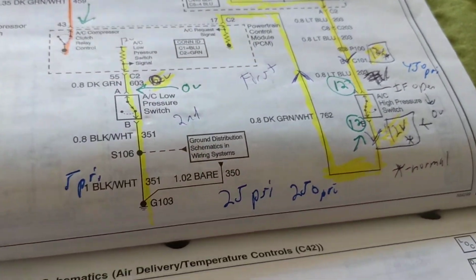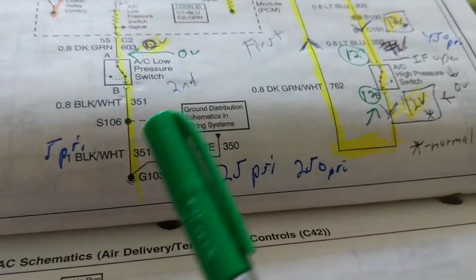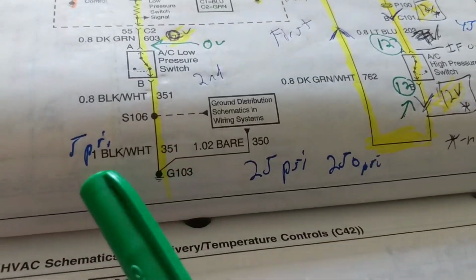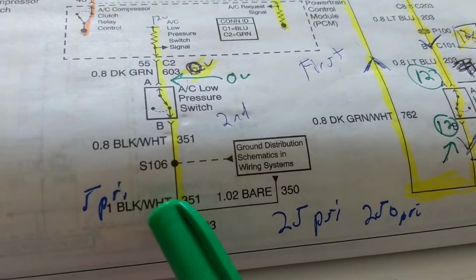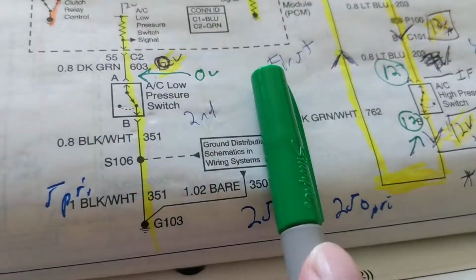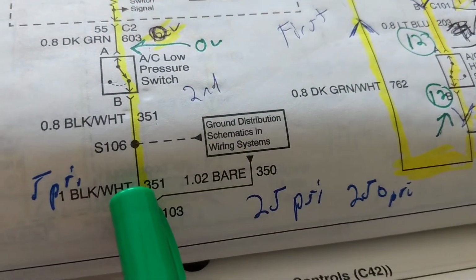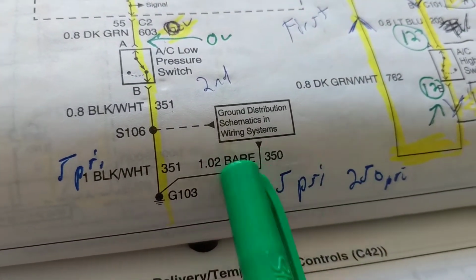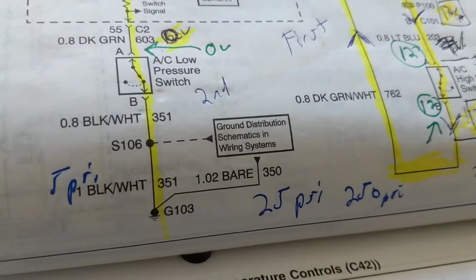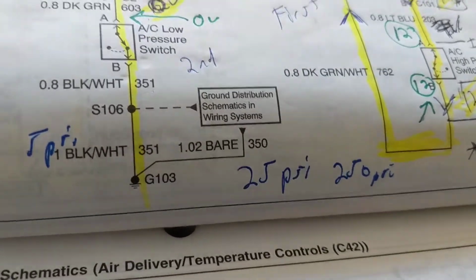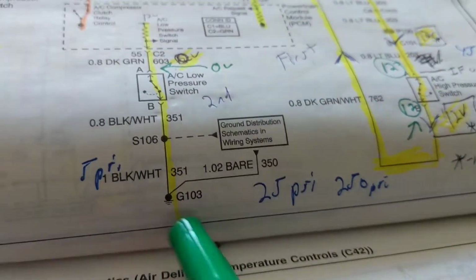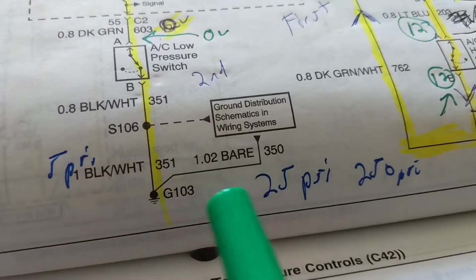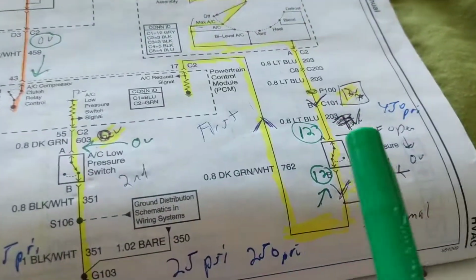Let's say the pressure is too low. Instead of 25 psi, 35 psi, let's say we have 5 psi. That's too low. That's also not good. We have a protection called the low pressure switch. Now again, these numbers are with GM. They could differ from other makes and models, but for GM, roughly these are these. You don't want to go too low. You don't want to go too high.